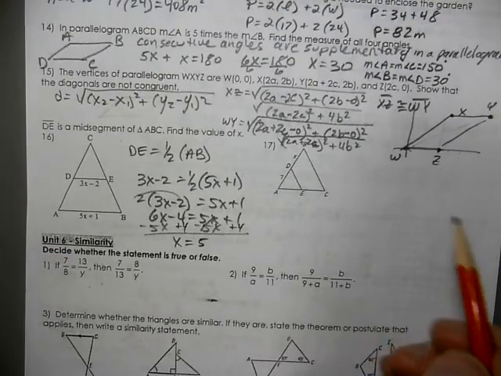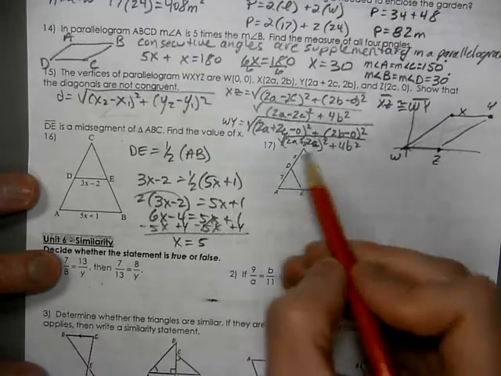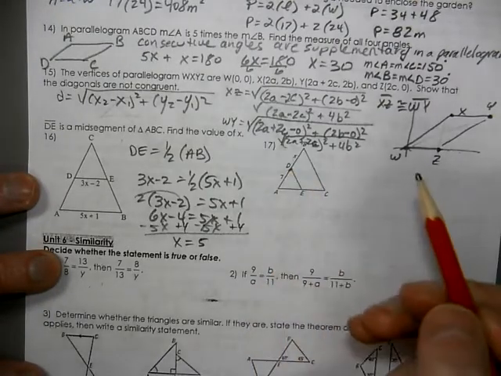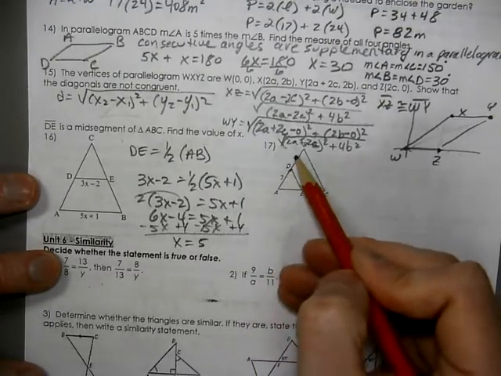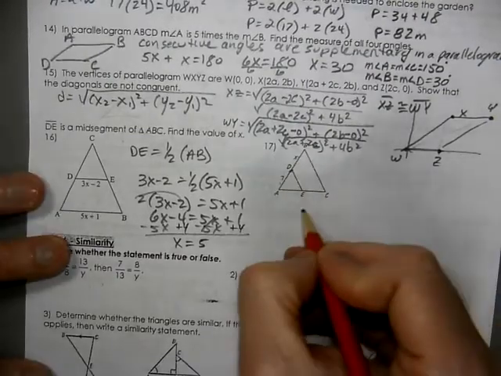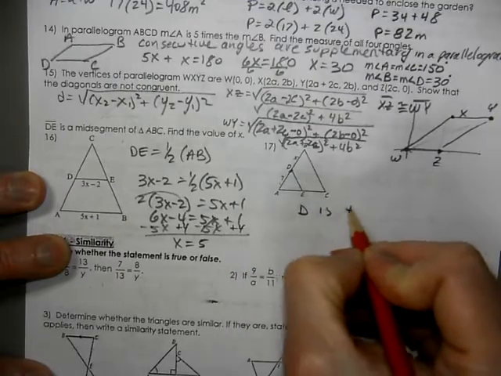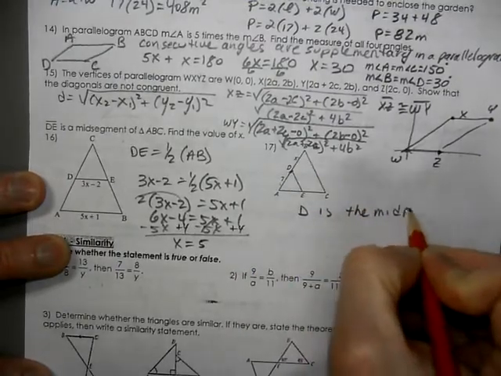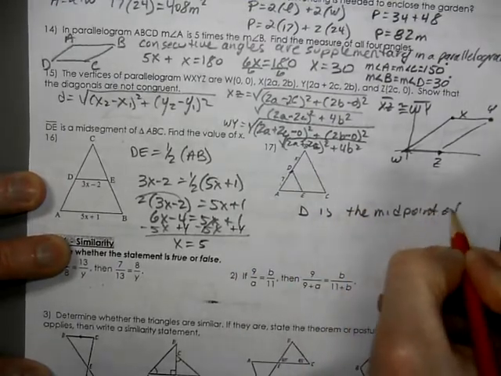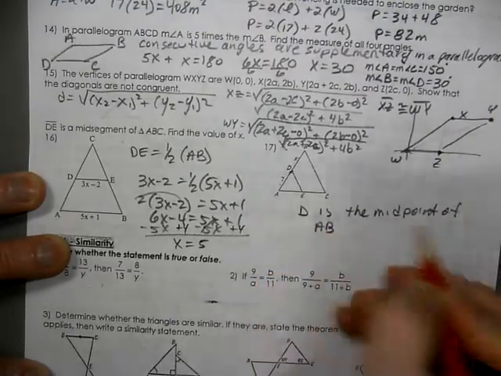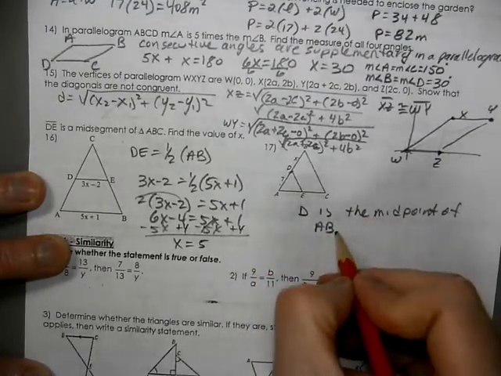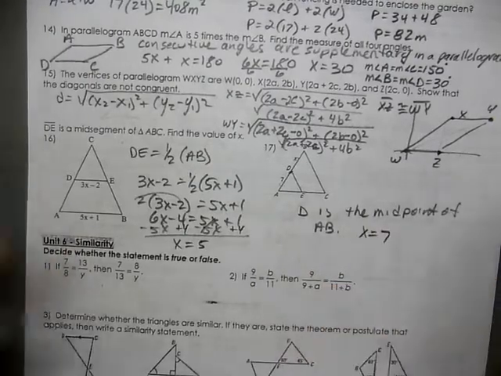In this case, let's take a look here. Oh, midsegment, right? Midsegment connects with the midpoint. So we know that it divides it in equal pieces. So D is the midpoint of AB. So x equals 7.